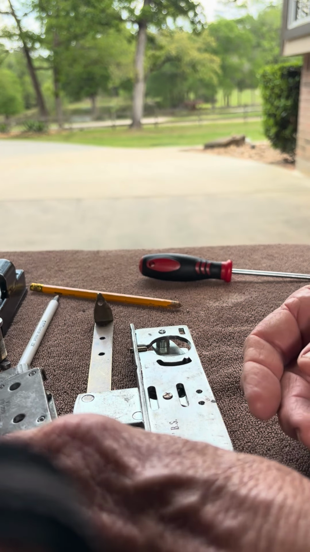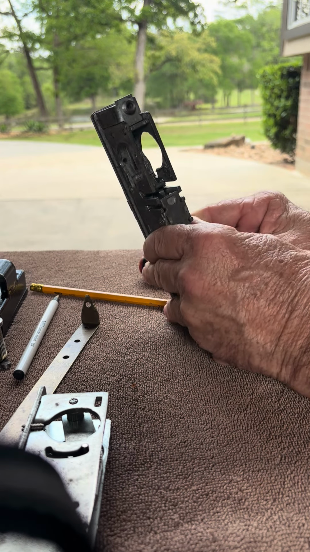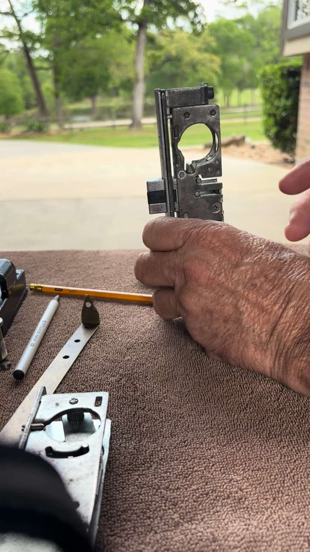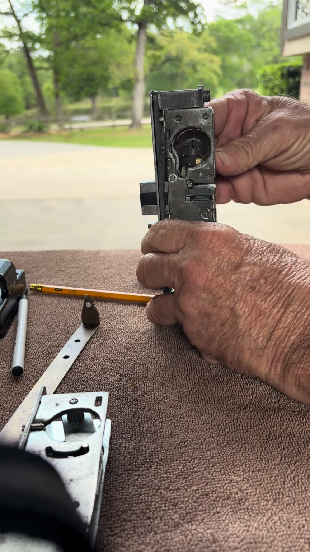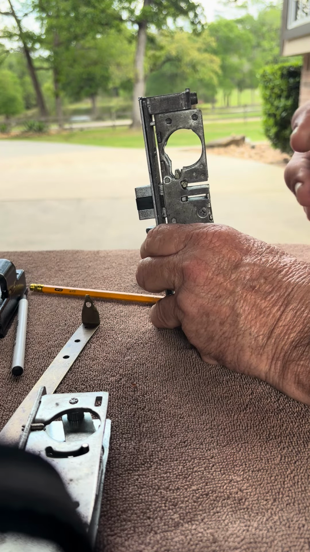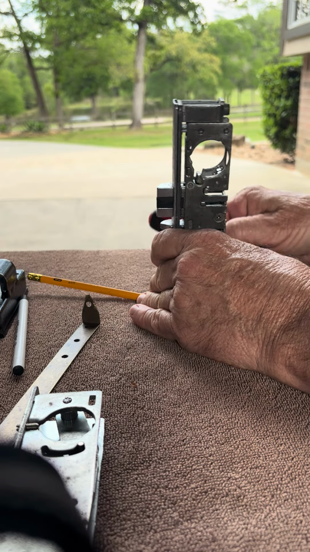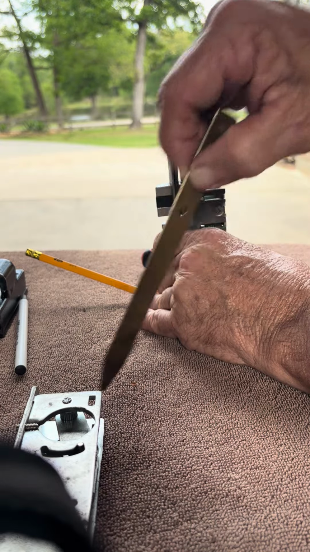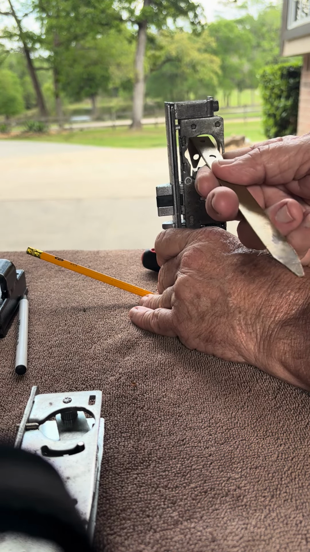The other type of lock works on the same basic principle. It has a mechanism that comes in here, and it operates when you turn that key. Once you pull the cylinder, all you have to do is duplicate that same movement. If you're using your key tool, you would come in like this.